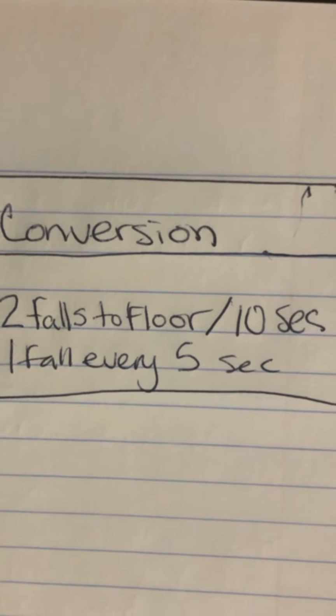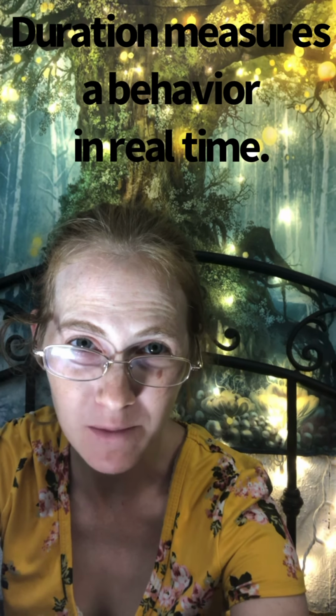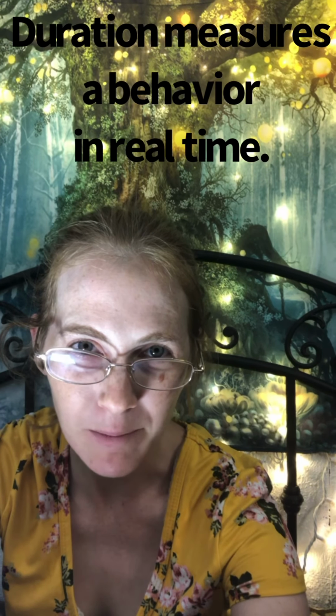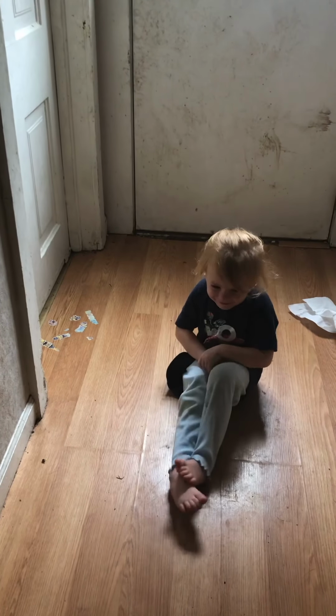Another form of continuous measurement is duration, in which the behavior is observed for a certain amount of time while it is occurring in the session. For example, the behavior of sitting on the floor would be recorded from the beginning of the behavior to the end of the behavior, with the child getting up off the floor. Let's take a look. Record the duration for sitting. 1, 2, 3, 4, 5, 6. 6 seconds for that duration.